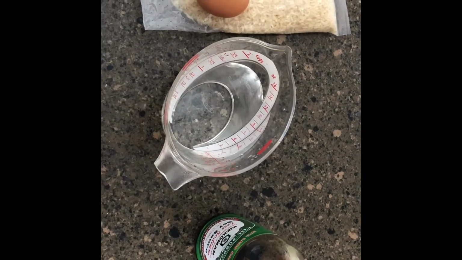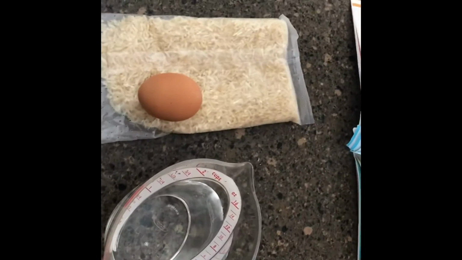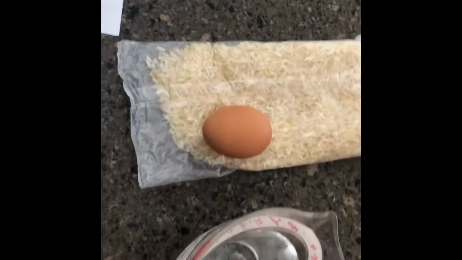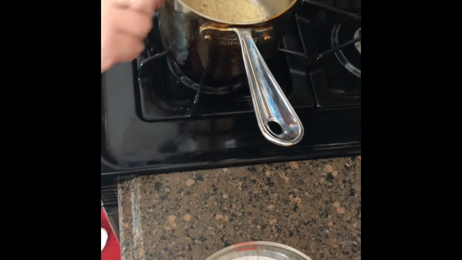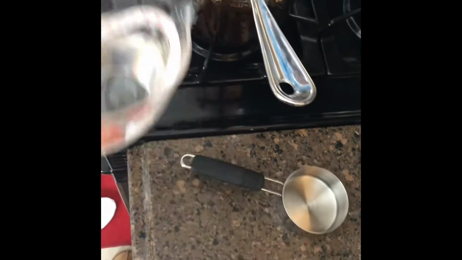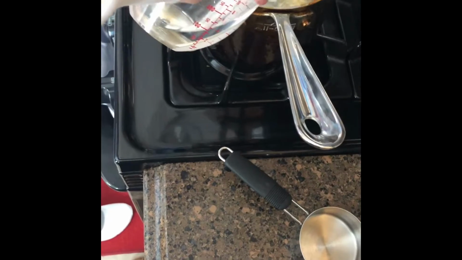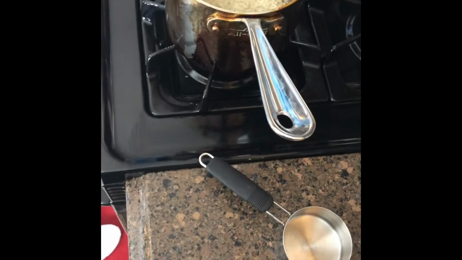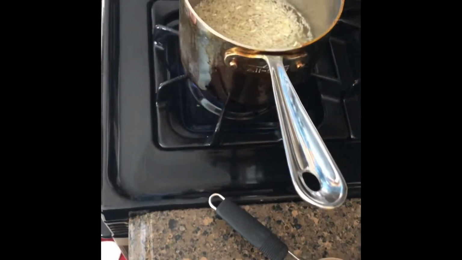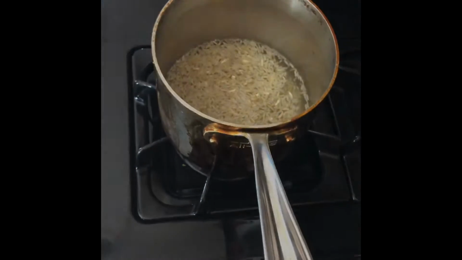Alright, here are the ingredients we'll be using. We have white rice, water, 1 egg, and soy sauce. First, we will place half a cup of white rice and half a cup of water into a small saucepan and begin boiling the water, which means the water has reached 100 degrees Celsius and stays at constant temperature.